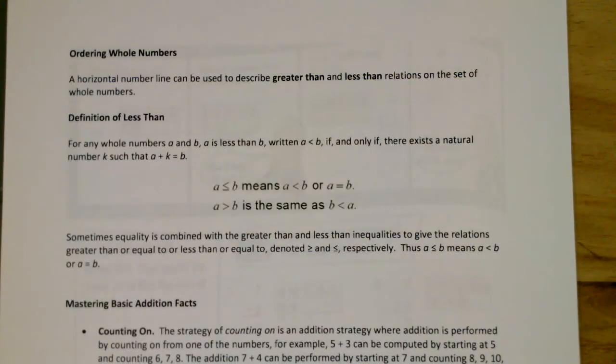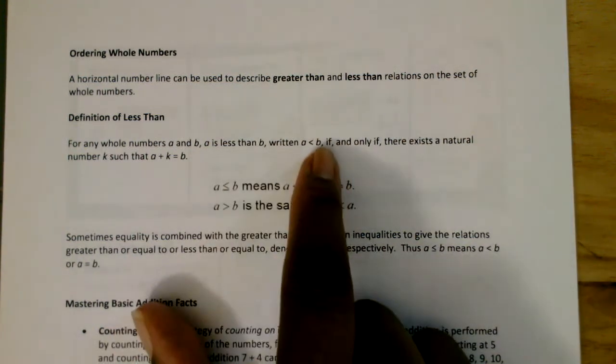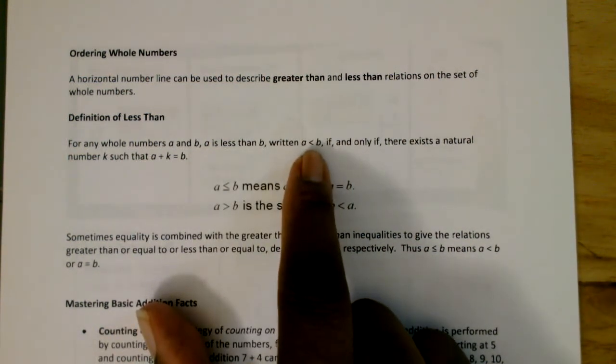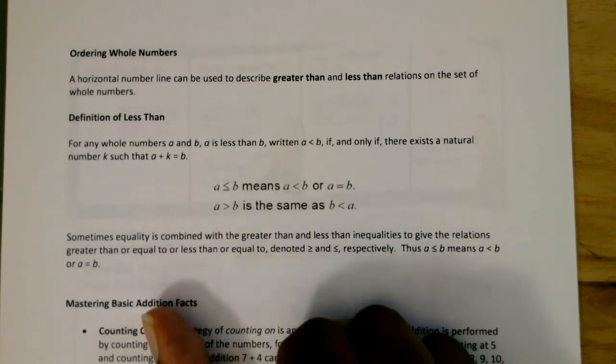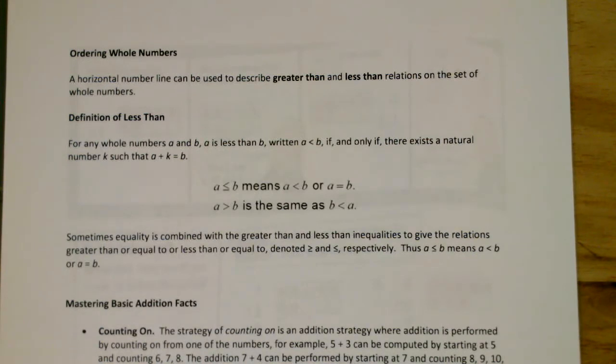All right, next we'll look at how to order whole numbers. A horizontal number line can be used to describe greater than and less than relations on the set of whole numbers. So now we can define what less than means. For any whole numbers A and B, A is less than B, which is written like this. And that symbol is the less than symbol. A is less than B if and only if there exists a natural number called K, such that A plus K is going to be equal to B.